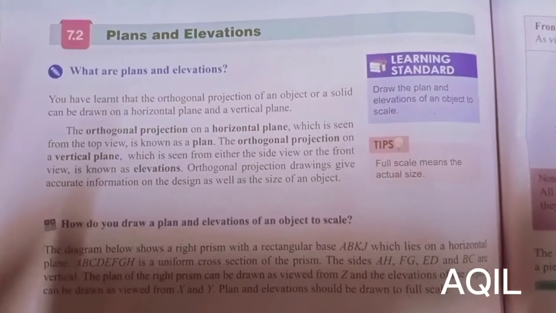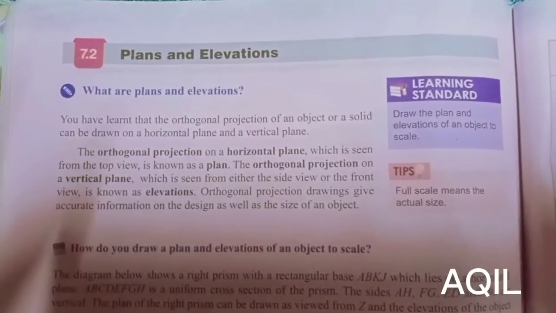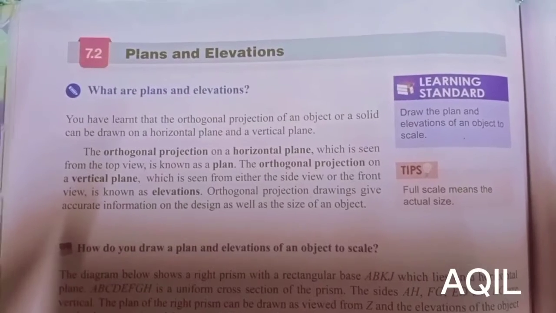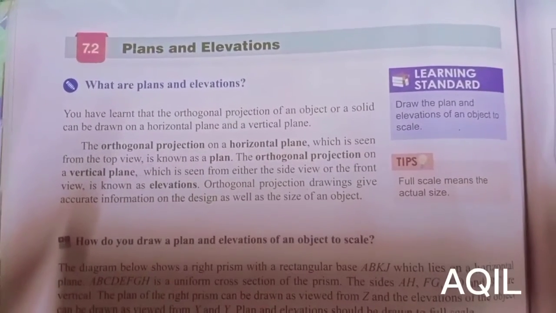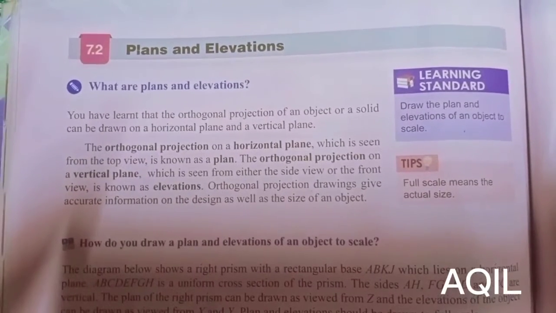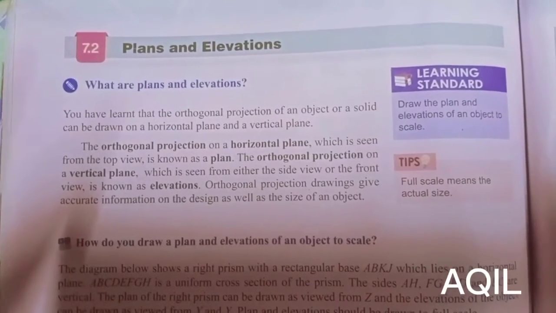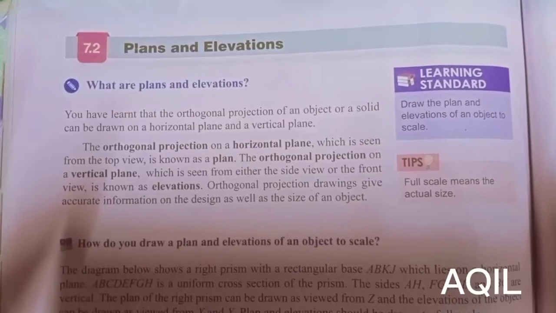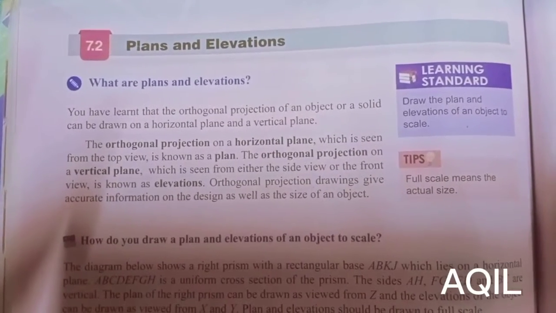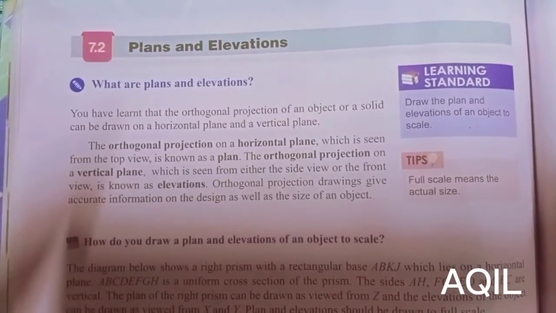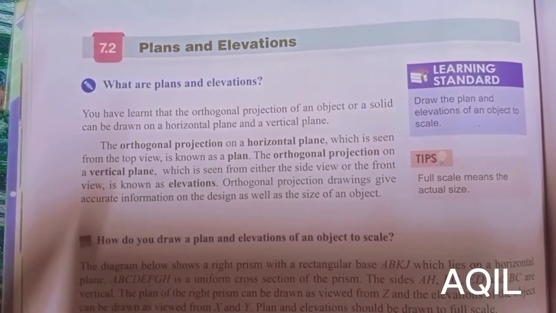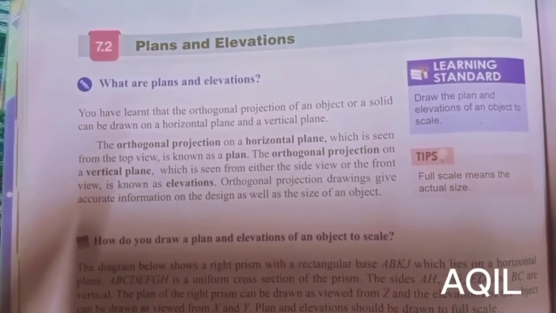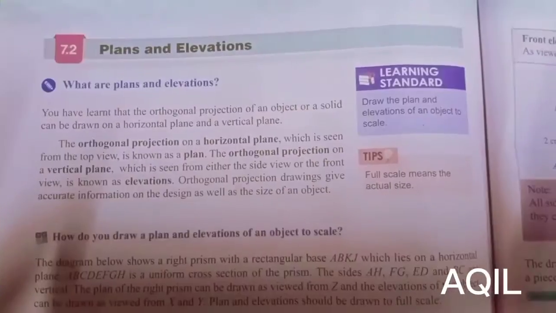Today I want to explain about plane and elevation. The orthogonal projection on a horizontal plane which is seen from top view is known as a plane. The orthogonal projection on the vertical plane which is seen from either the side view or the front view is known as elevation. Orthogonal projection drawings give accurate information on the design as well as the size of an object.